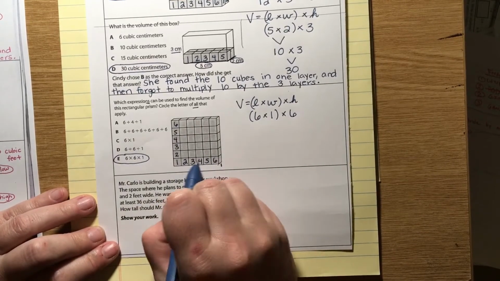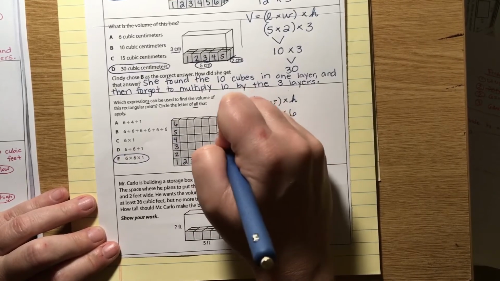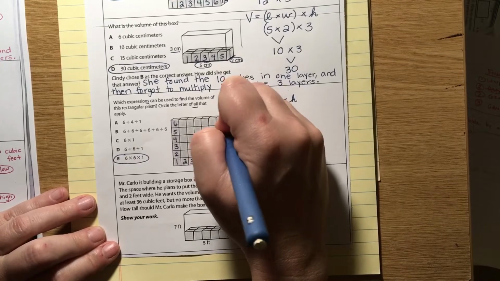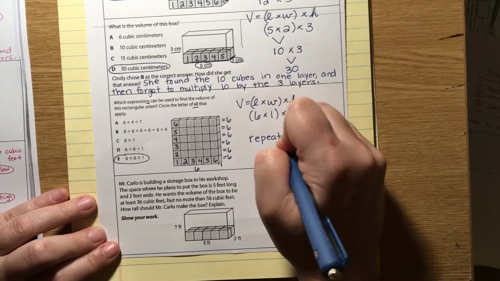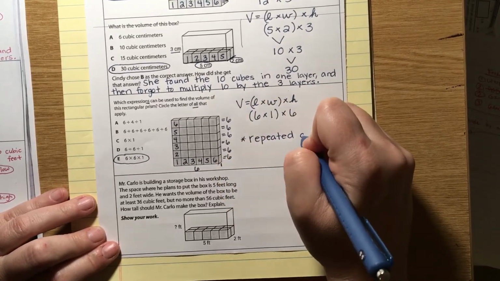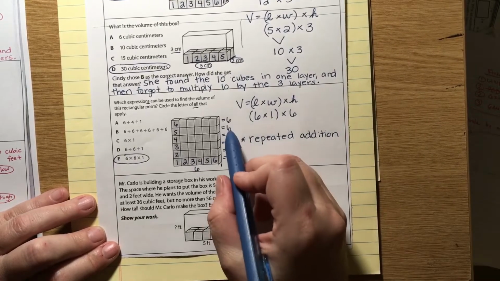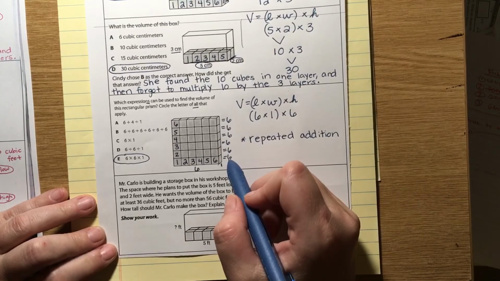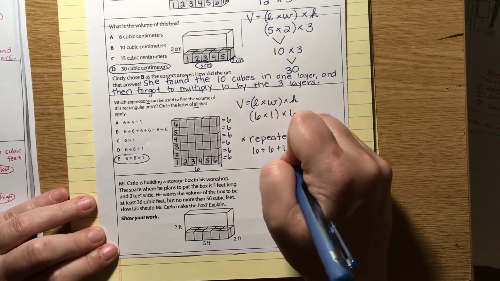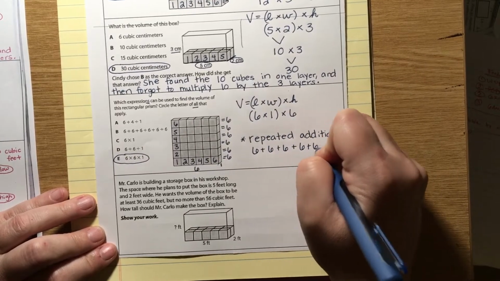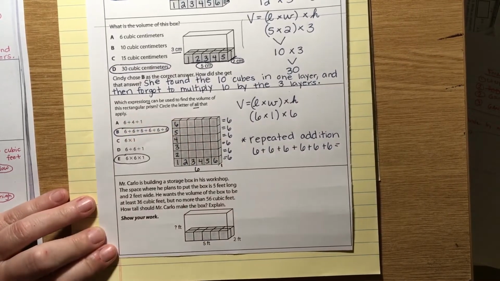So if I look at each of these rows, I know that this row has 6 in it. This layer has 6. This layer has 6. This layer has 6. And the last layer has 6. I can think about repeated addition. And repeated addition tells me that I can repeat the same factor multiple times using addition to get to my answer. So I can add 6 plus 6 plus 6 plus 6 plus 6 plus 6. And I do see that choice B on here is matching repeated addition.